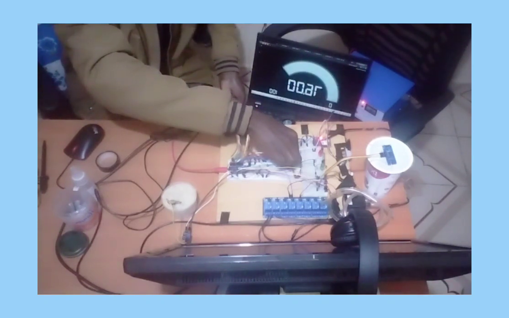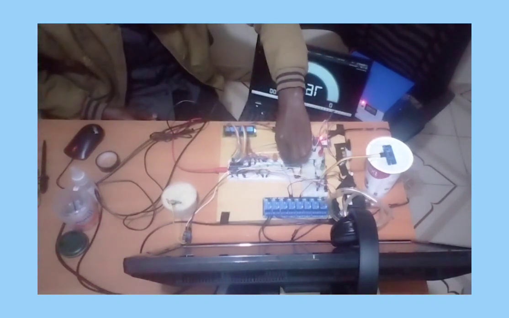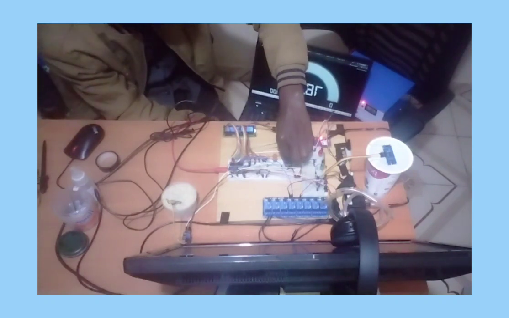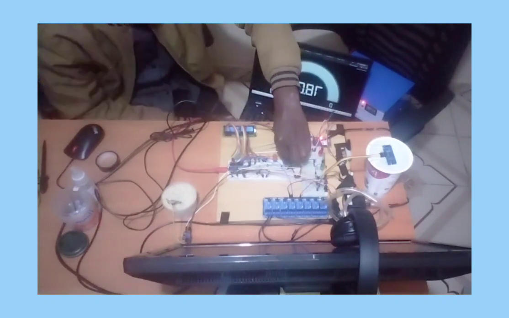So now it's at 75%, 76%. The temperature is relatively low at about 24. So as a result, the pump is still off. The fan is still off. It's now at 78%, if you can see.